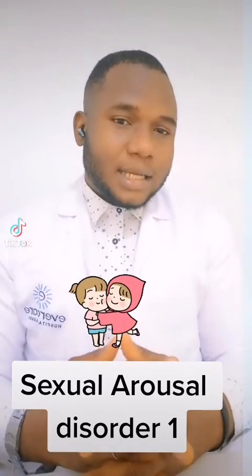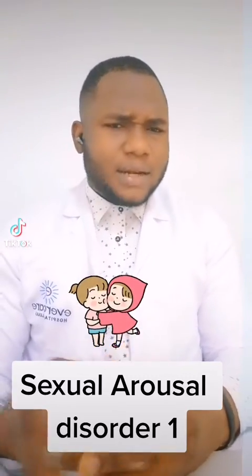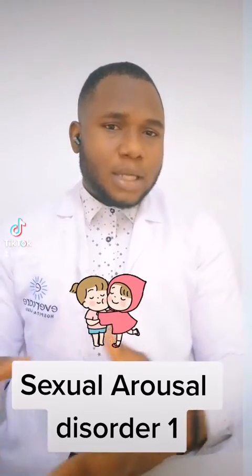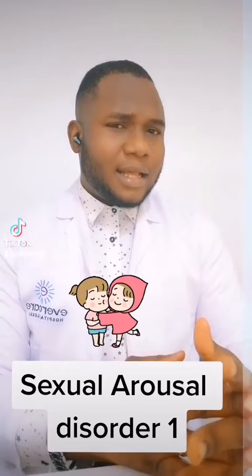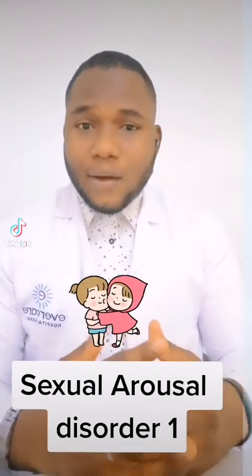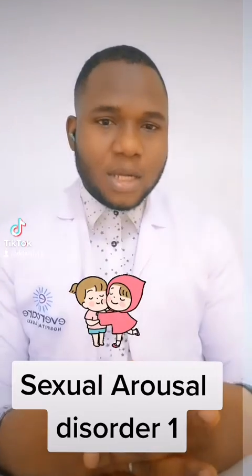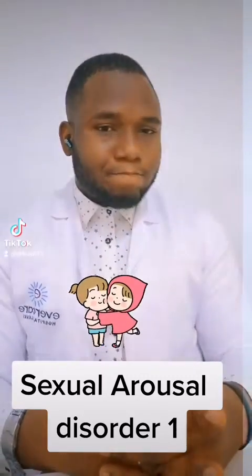The difference is that in sexual desire disorder, there is no desire, there is no interest in everything about sex. But in arousal disorder, there is desire, there is interest. But just that the organs responsible for sexual activity fail to respond to stimulus when they are being stimulated.